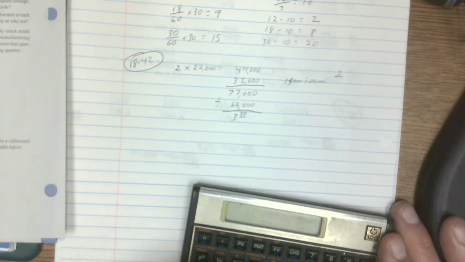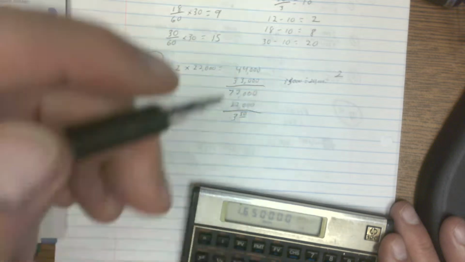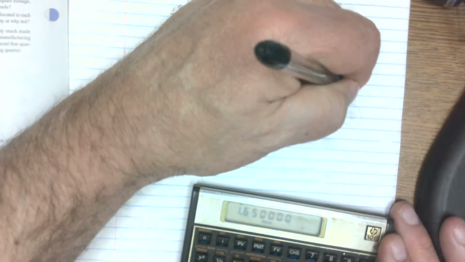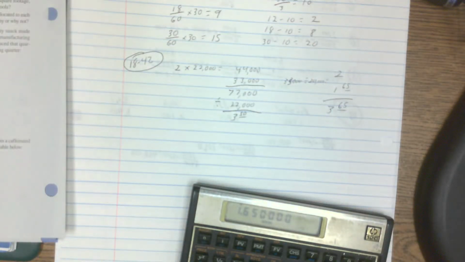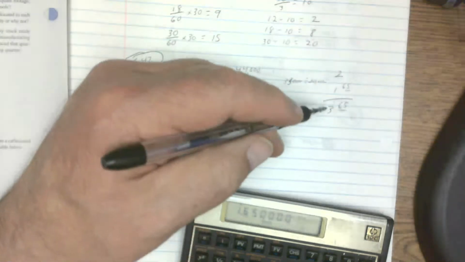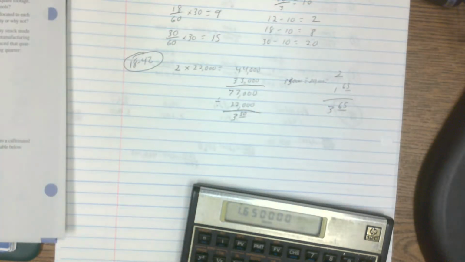Oops. Is $1.65, and that would give us $3.65. And under variable costing, the fixed costs are period costs, and so we include all of it in the cost of goods sold.